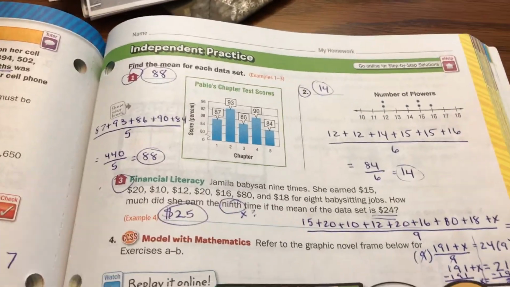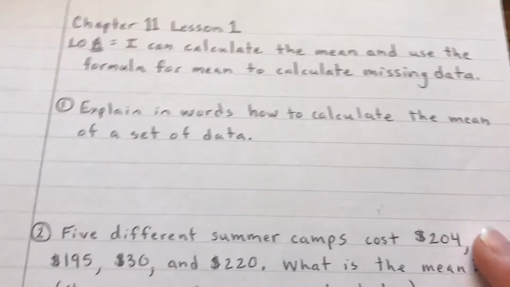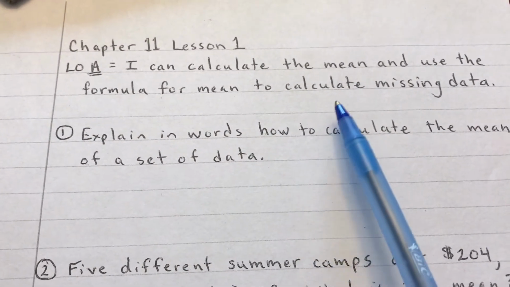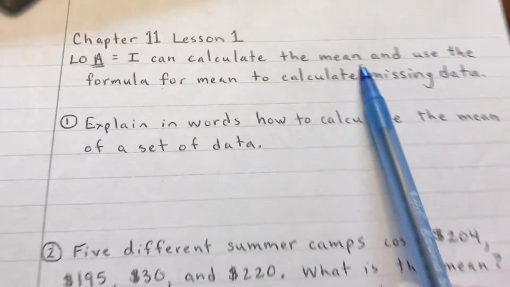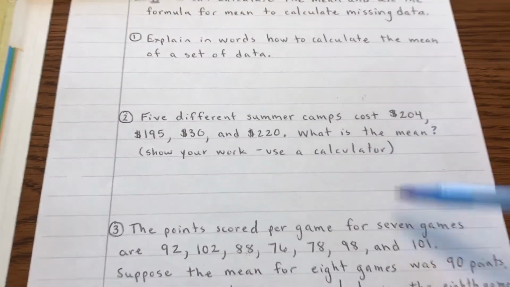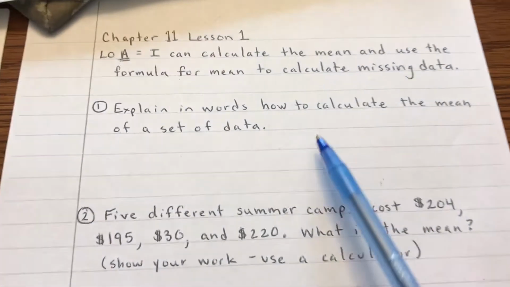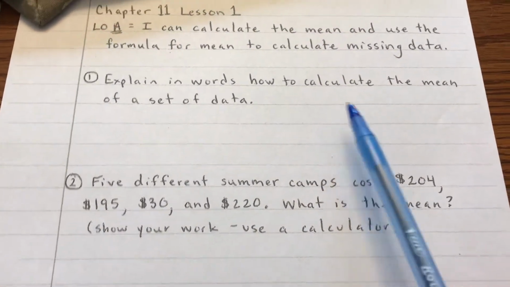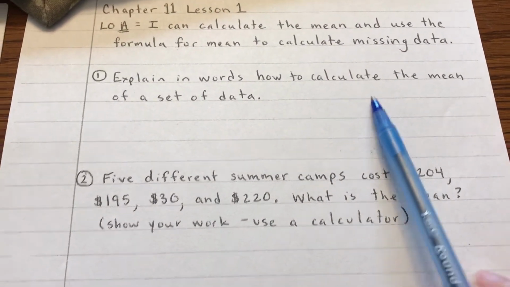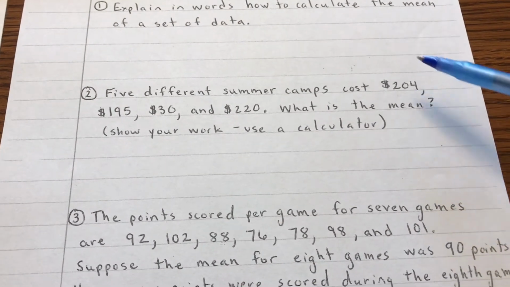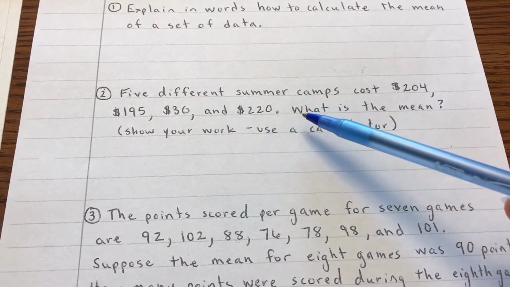So now it's time for the reflection. All right, so your reflection for learning objective A is you'll be calculating mean and calculating missing data. First, explain in words how to calculate the mean of a set of data. Then use these 5 different costs of summer camp.